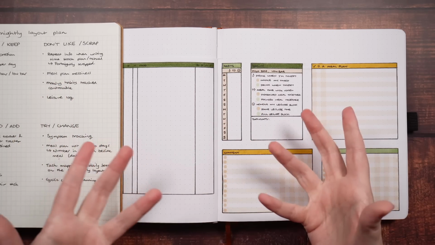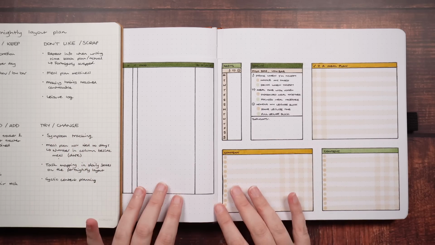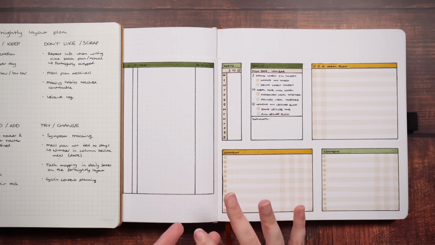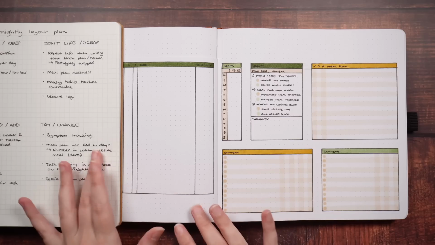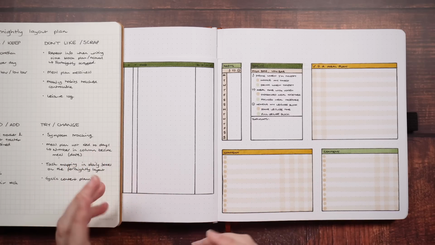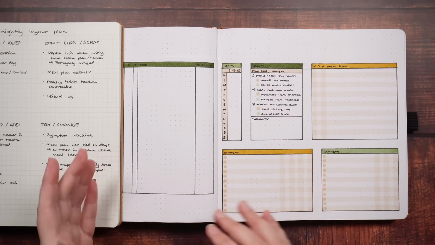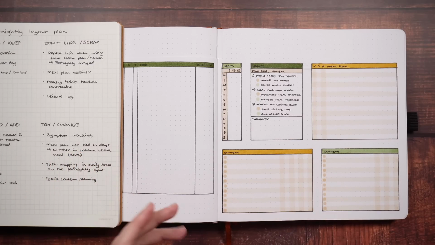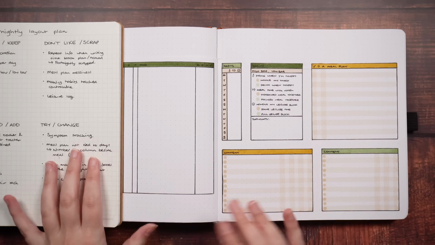B for before: was I actually hungry? Did I feel like I needed to eat before I started eating? A for after: did I overeat, or was I comfortable when I finished eating? M for mental: was there any kind of food guilt associated with the eating of that item? And then P for physical: did I have any kind of physical discomfort or physical symptoms or reactions that came from eating that food?